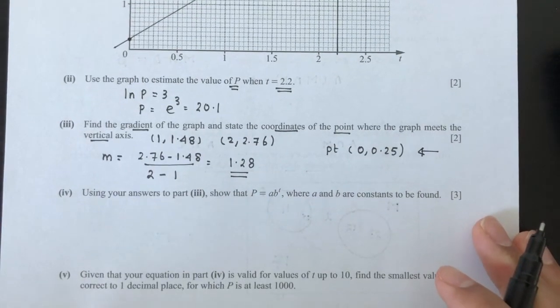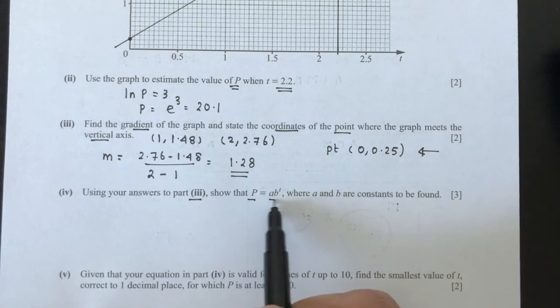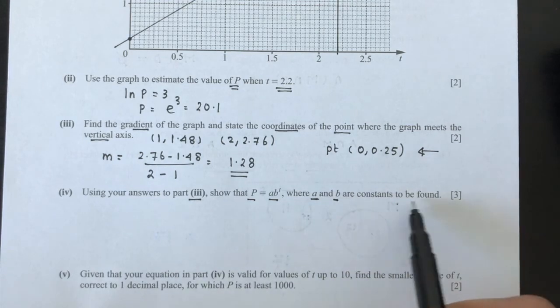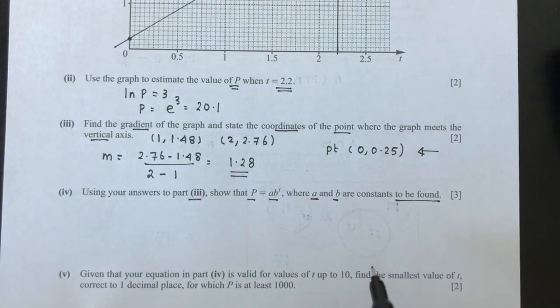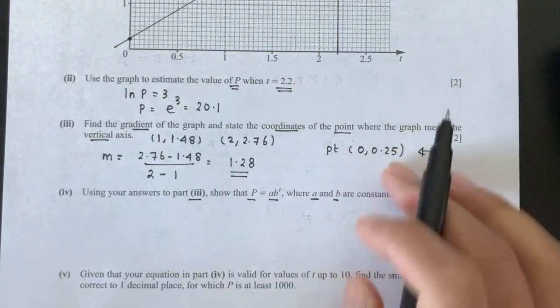Now part 4, using your answers to part 3, show that this where a, b are constants to be found. So we have to show p is equal to this. So we have to use this information.